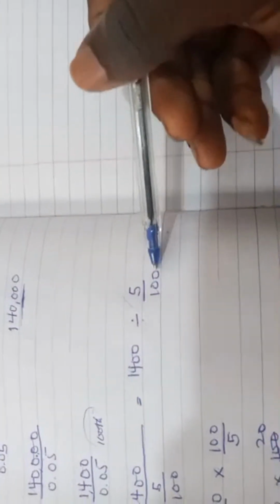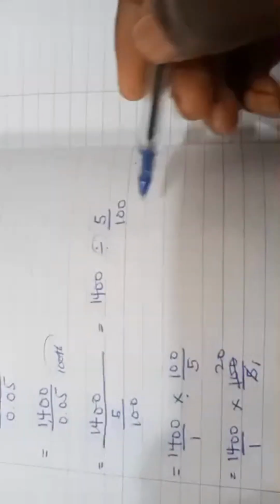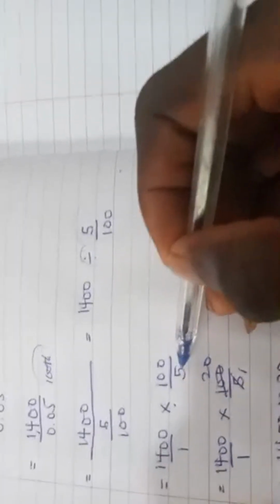Good. Once you have this expression, we apply the theorem of division. The theorem of division states that in order to work with division, you change it to multiplication and reciprocate the immediate fraction on its right. That means the numerator becomes the denominator and the denominator becomes the numerator. So now we have 1,400, division changes to multiplication, then we reciprocate this fraction, that is 100 over 5.